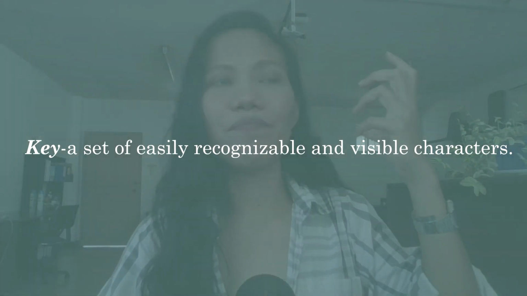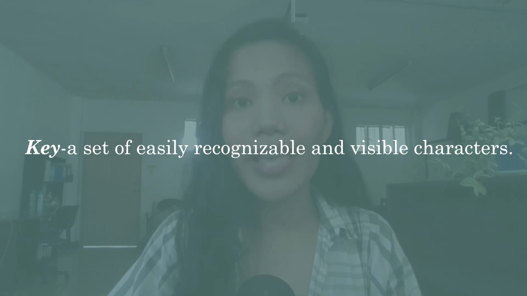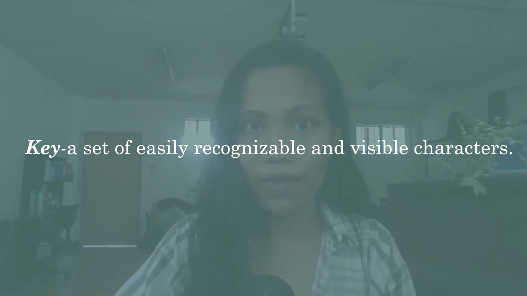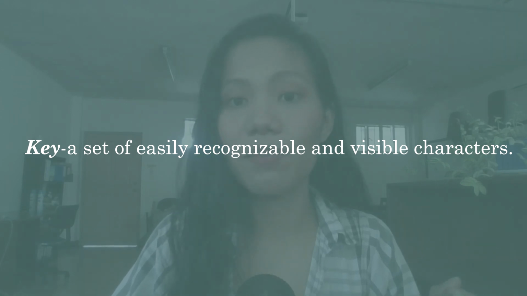Okay? What is a key? So, a key, hindi siya susi. But it is sort of a key na susi for us to find our way through this maze of doors, kumbaga, okay, metaphorically. So this key is a set of easily recognizable and visible, okay, take note of that, easily recognizable and visible characters. Okay, for example, you have your fruits and your flowers. Okay, so just like a key and a lock, diba? These easily recognizable and visible characters help us unlock, okay, yung mga groups na kinabibilangan nitong mga species na to.